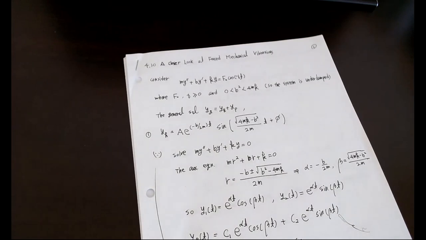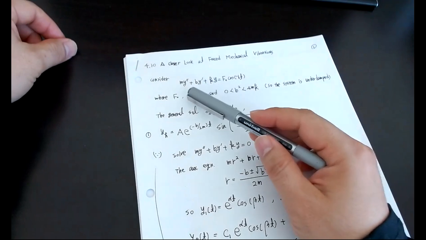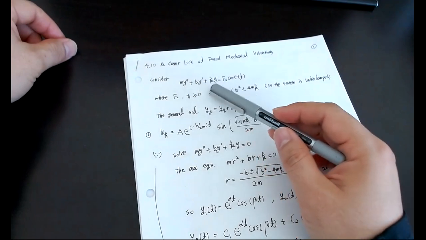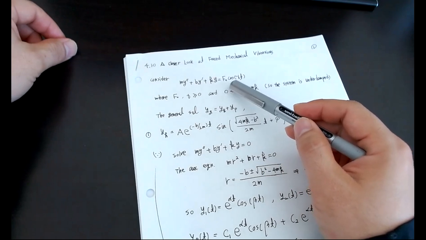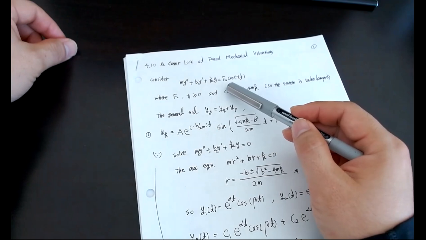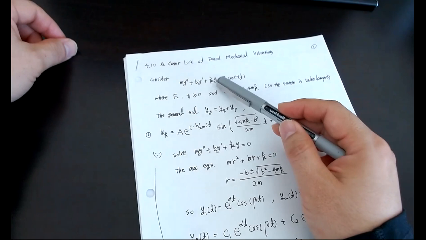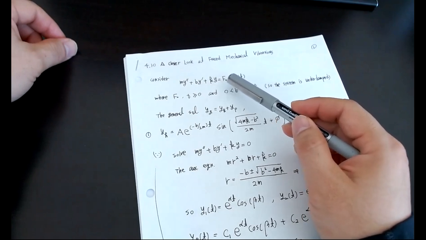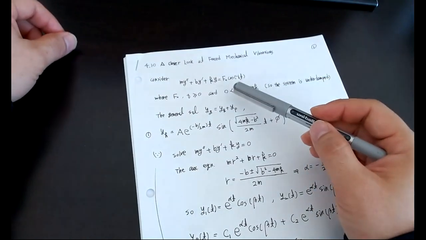So right here, we're going to consider the mass spring system my'' + by' + ky = f0 cosine gamma t. This kind of source function involving a sine or cosine function is called a sinusoidal function.